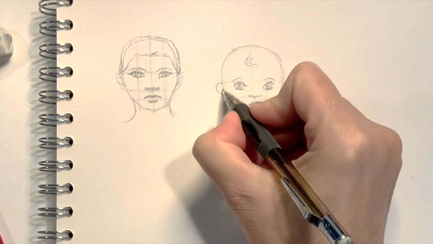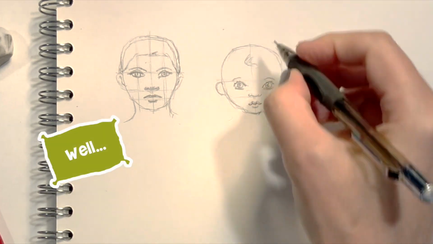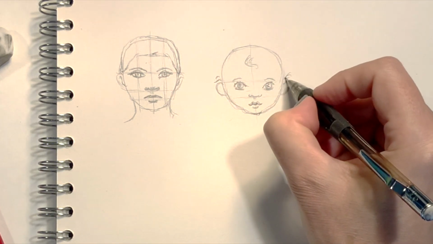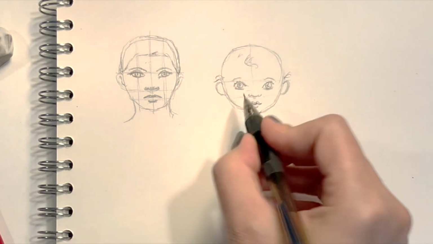Again, because they're starting their growing process. They're going to keep growing through the entire life of this person. And maybe a little bit of hair here and there. So that's your general baby proportions.